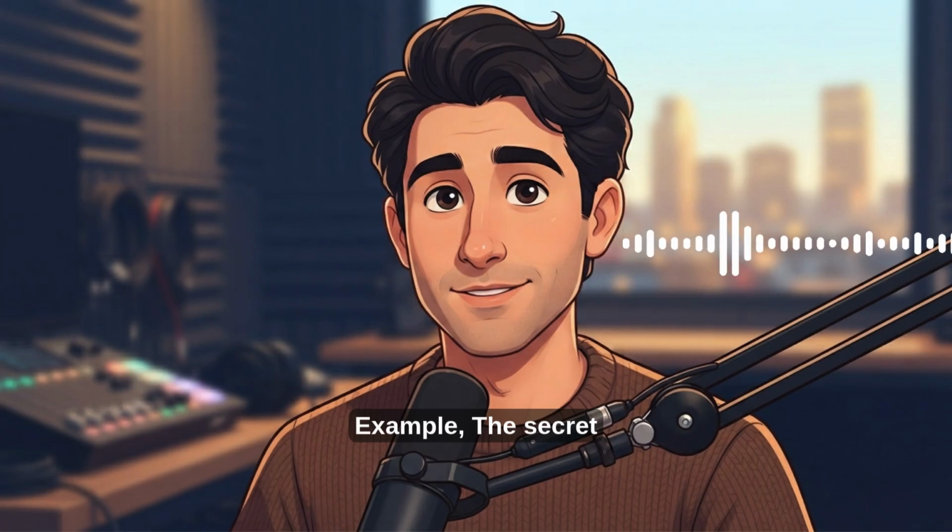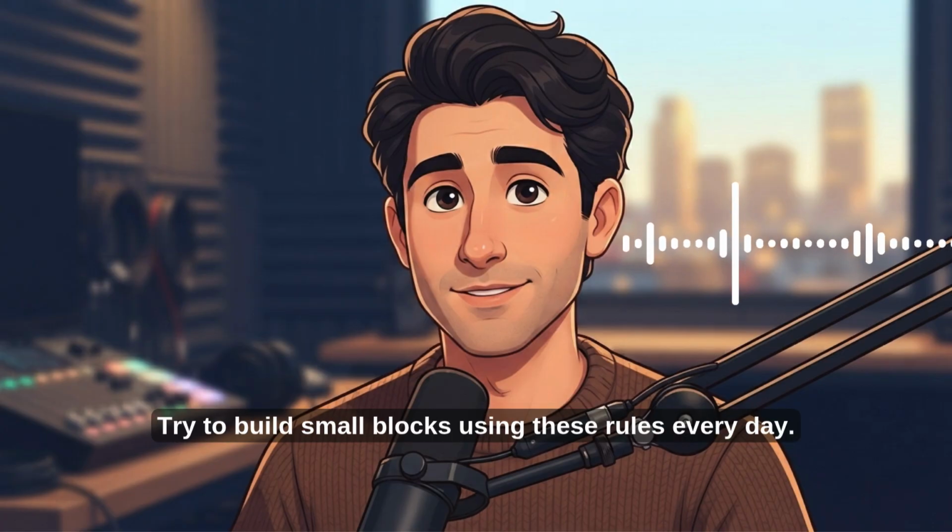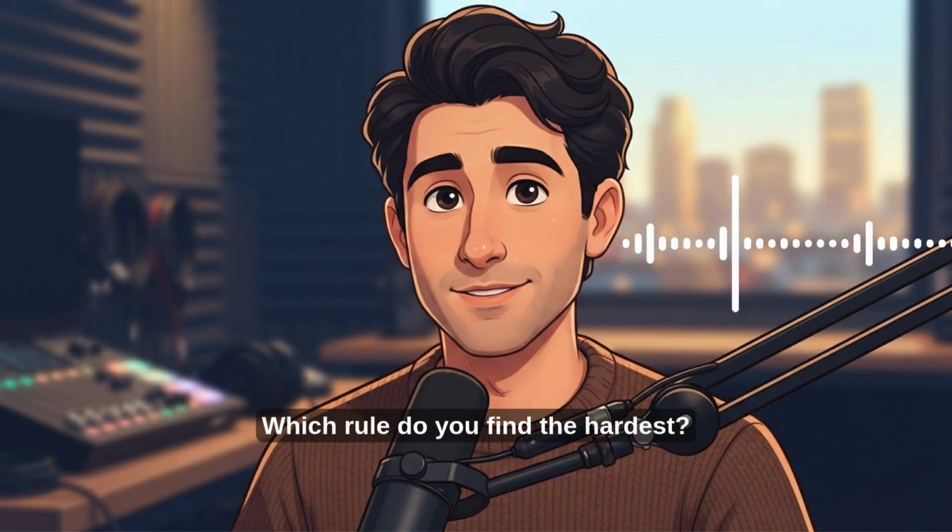Formal writing. The secret to mastering this is simple. Don't think in English. Try to build small blocks using these rules every day. Which rule do you find the hardest? Let me know in the comments below.